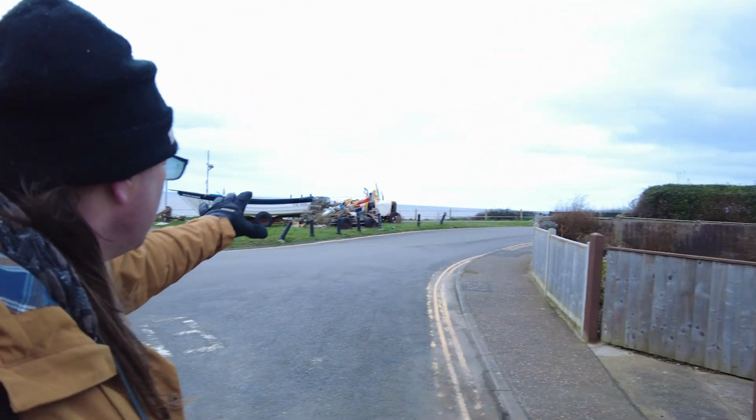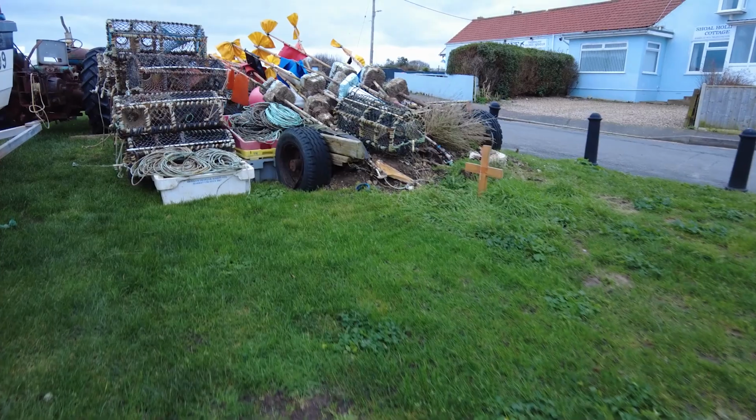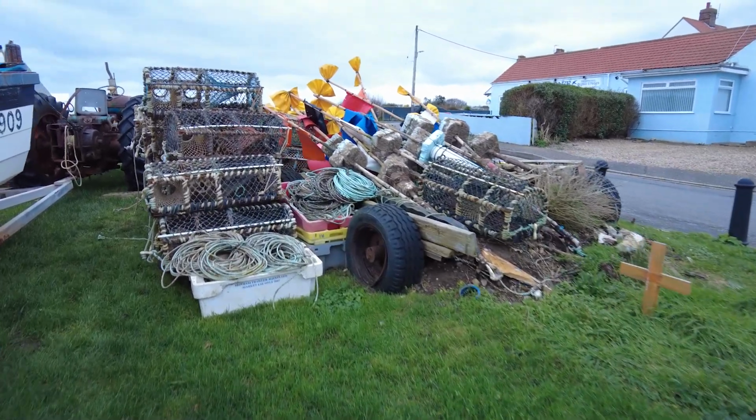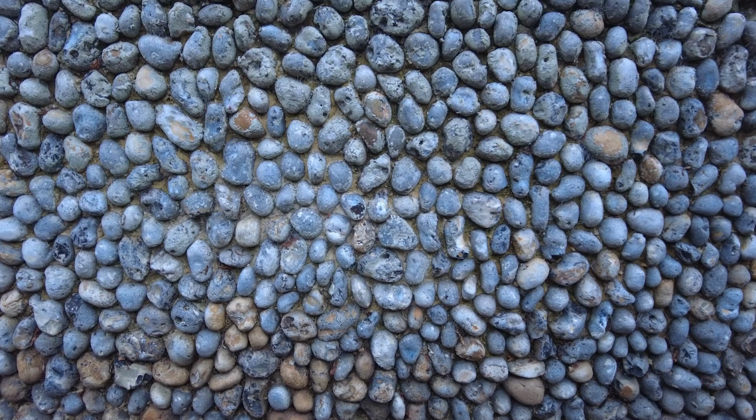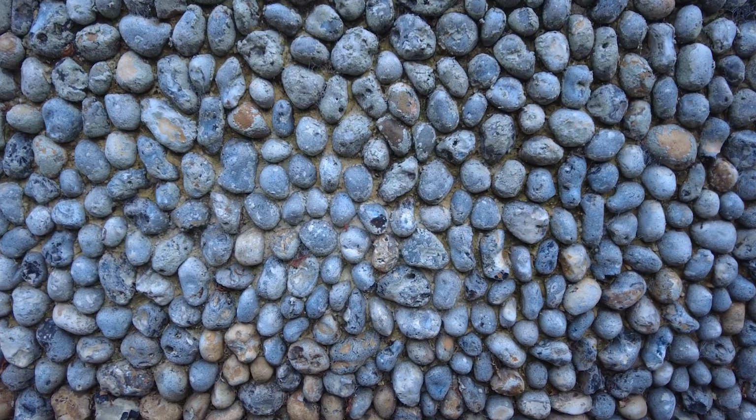Ordinarily, I would probably try something with the lobster pots and the boats there, but that wind is just brutal. Don't be afraid of shooting textures as ICMs either. Now, these walls, there's lots of brick and flint walls in Norfolk. They are really very beautiful things.